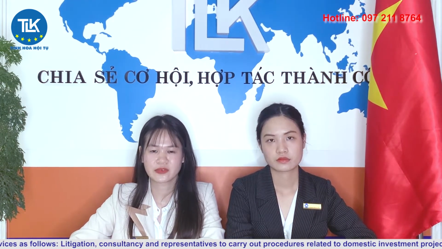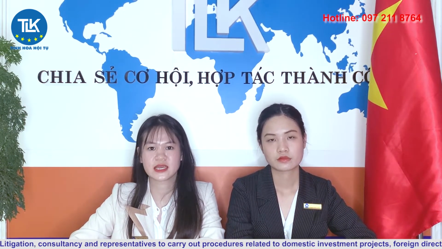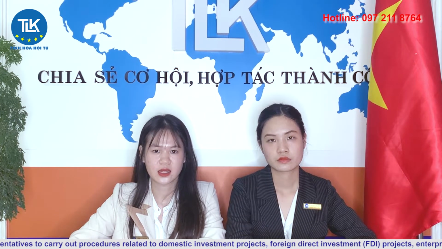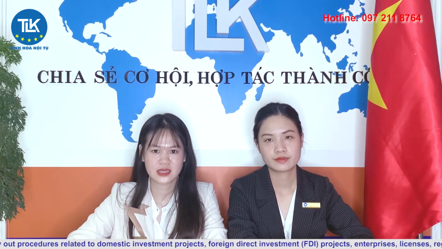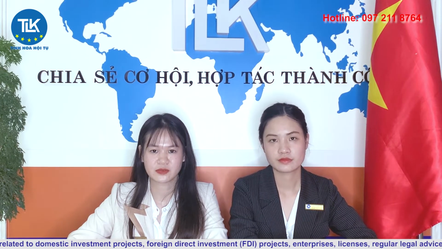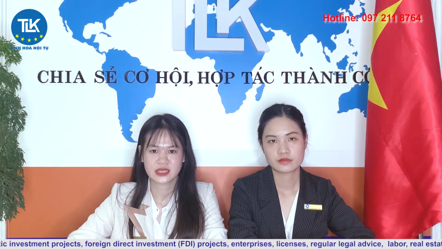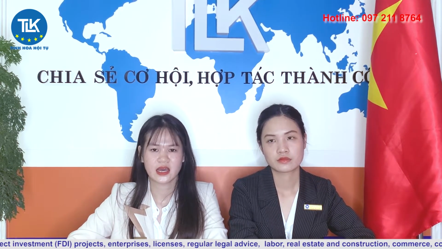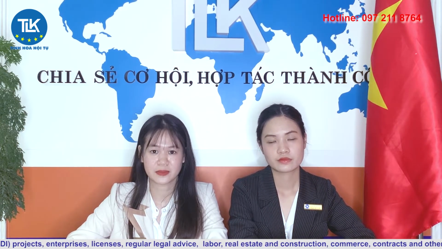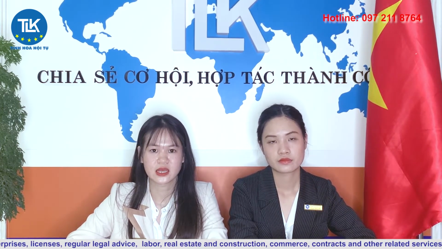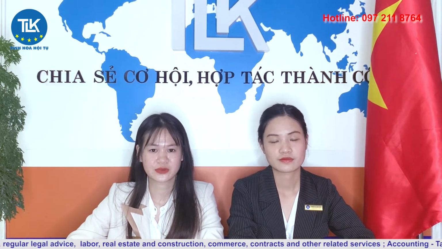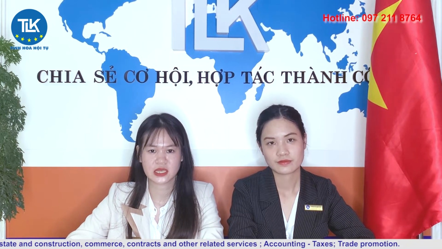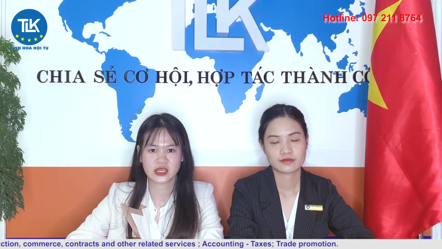And in case of not having to apply for approval of investment policy adjustment, the investor will also take 4 steps. Step 1. Prepare a dossier of application. Step 2. Apply to the competent investment registration agency. Step 3. Receive the investment registration certificate if the dossier of application is valid. And if it is necessary to amend and supplement, the authority will issue a notice. The last step, step 4, in case the investor increases the charter capital of the management and implementation organization, they need to carry out the procedure to change the business registration content.